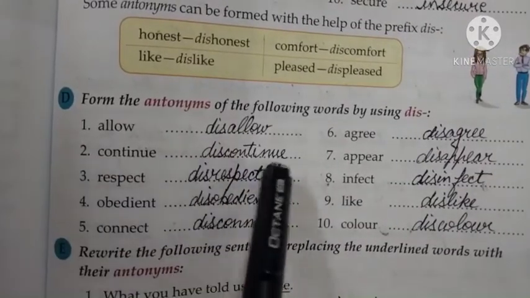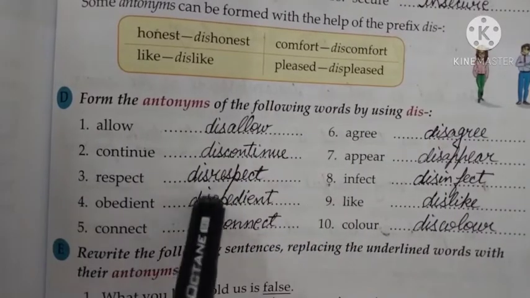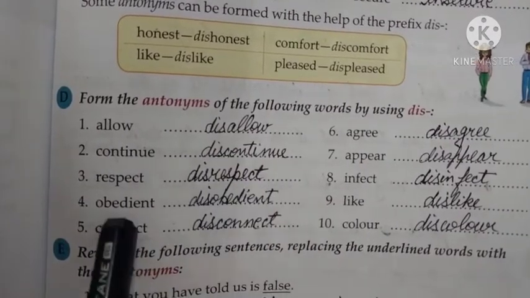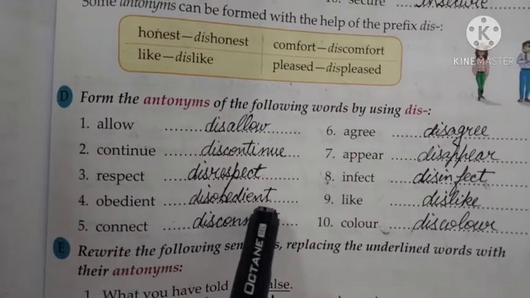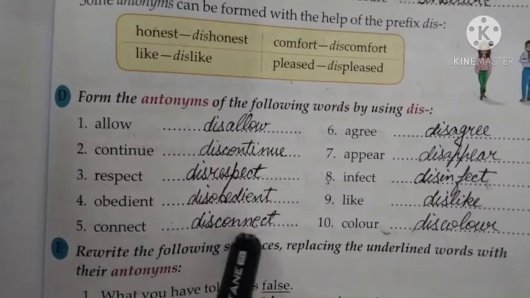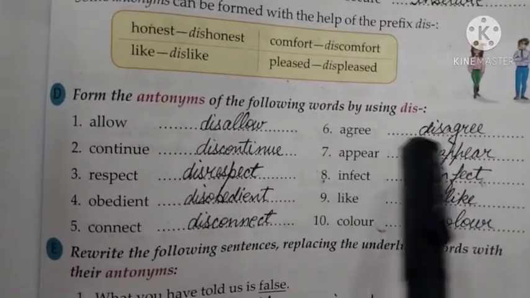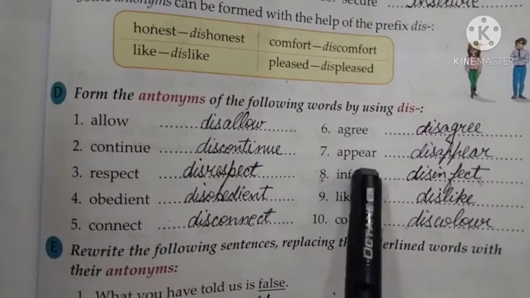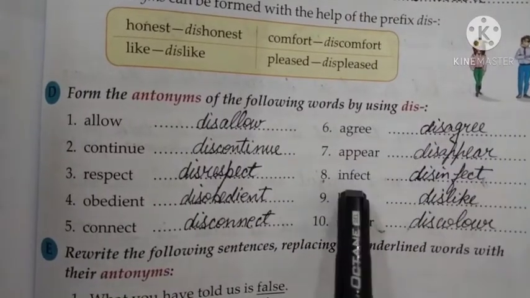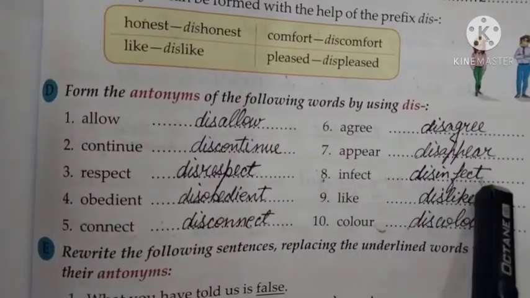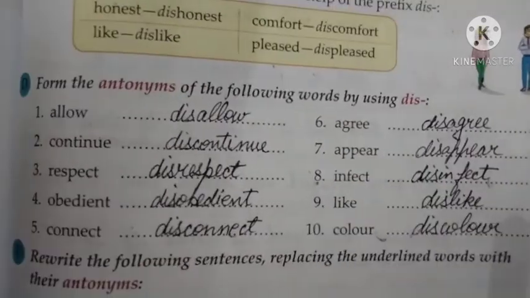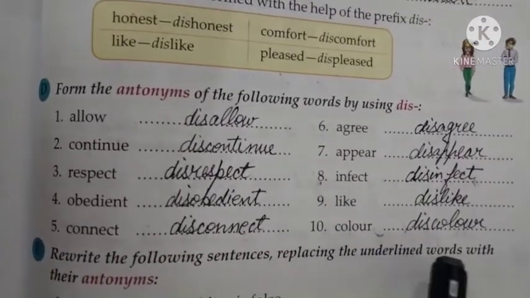Continue, discontinue. Respect, disrespect. Obedient, disobedient. Connect, disconnect. Agree, disagree. Appear, disappear. Infect, disinfect. Like, dislike. Color, discolor.